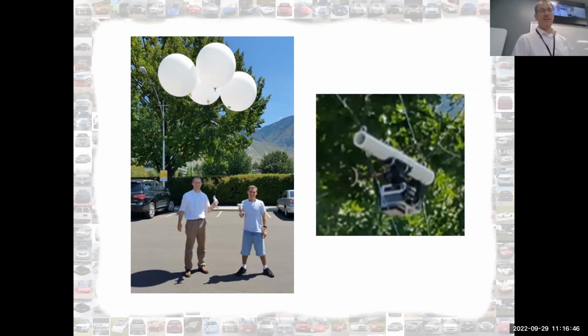In essence, we did this at the BYU football stadium. There's a big parking lot next to it, and what we did is walk up one side of the aisle of cars and walk down the other.